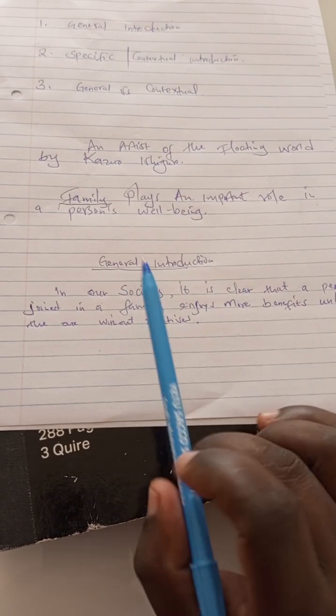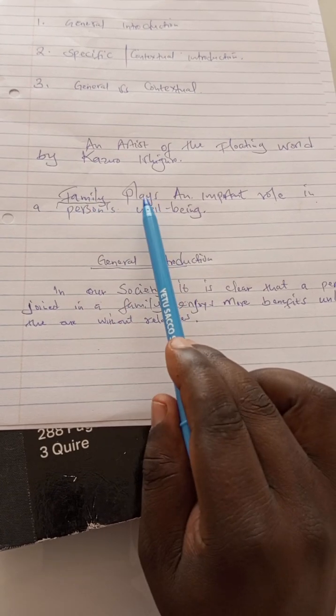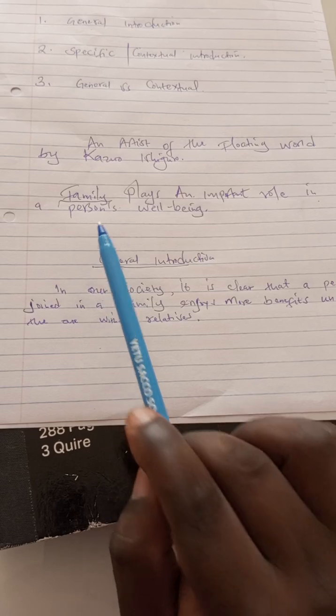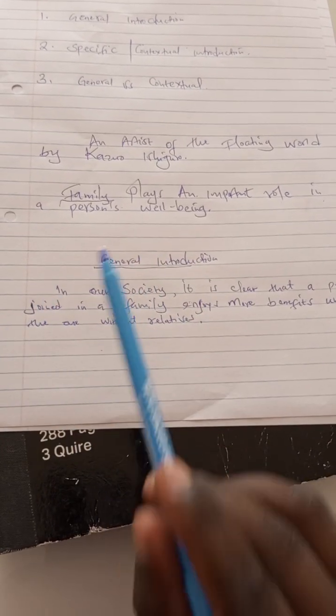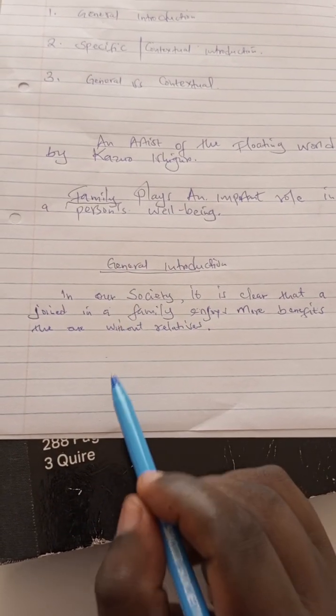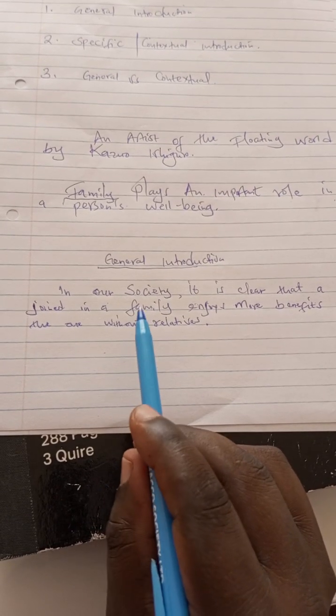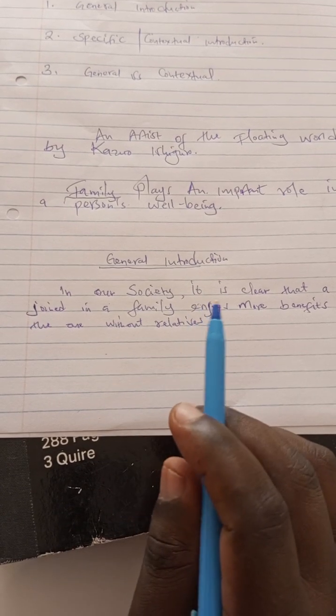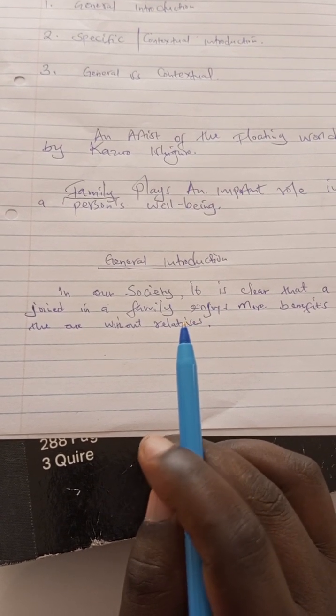This is one type of general introduction in relation to the question that family plays an important role in a person's well-being. I can also draft another type of introduction, and this is how it goes.